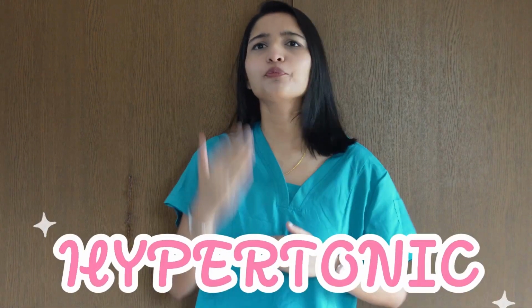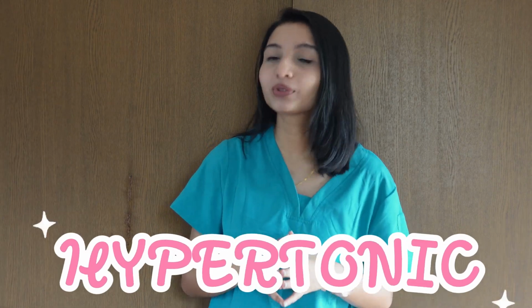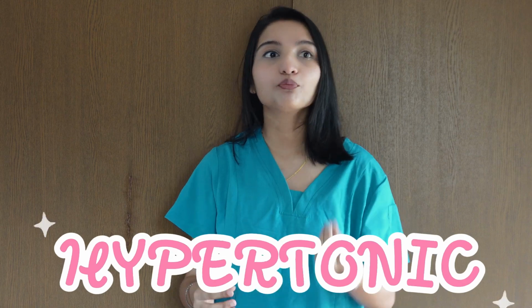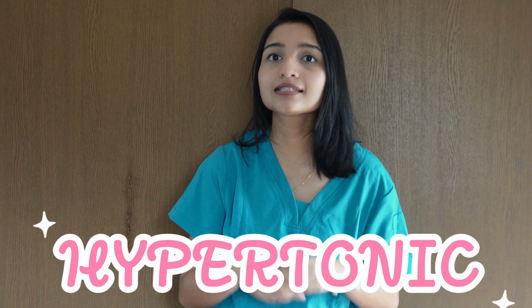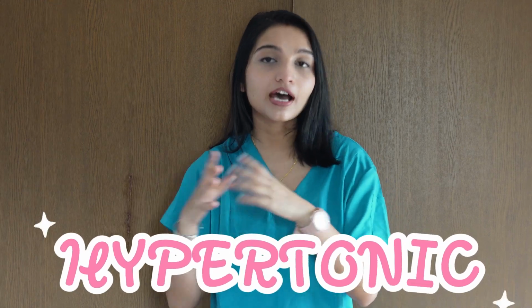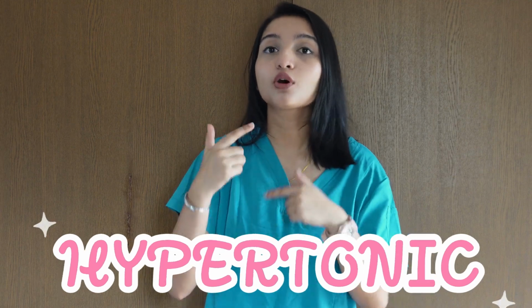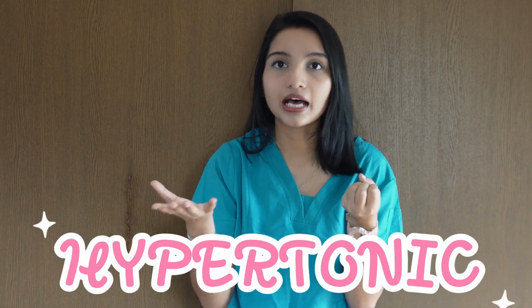It is just opposite to the hypotonic dehydration. What happens in hypertonic dehydration is that a greater amount of water is lost and a lesser amount of electrolytes is lost. The fluid shift occurs opposite to that of hypovolemic. The fluid shift occurs from intracellular spaces towards the plasma.